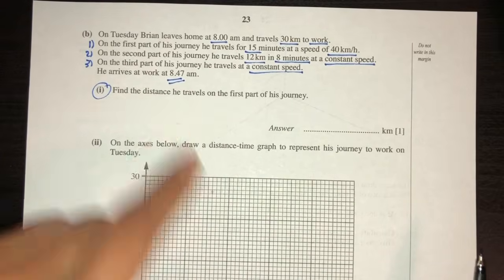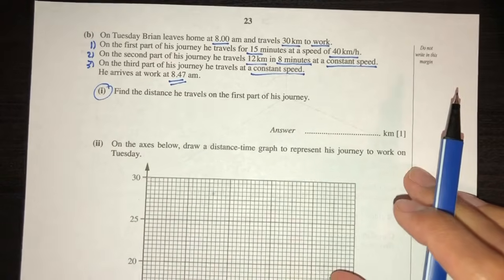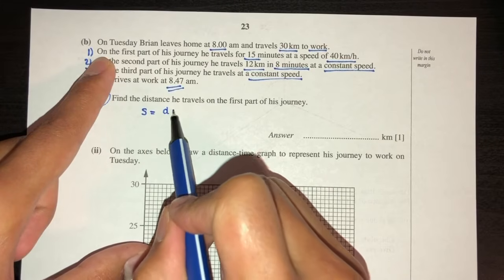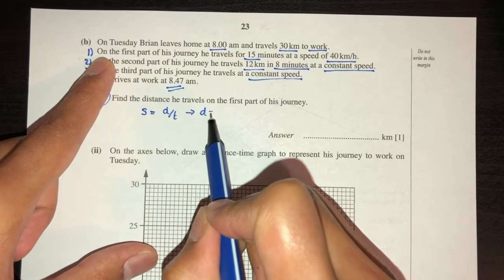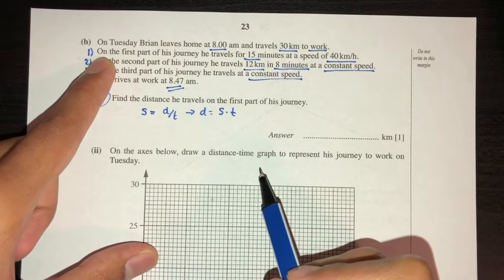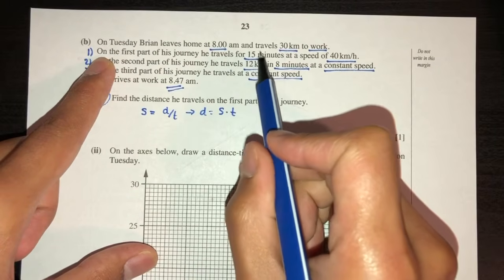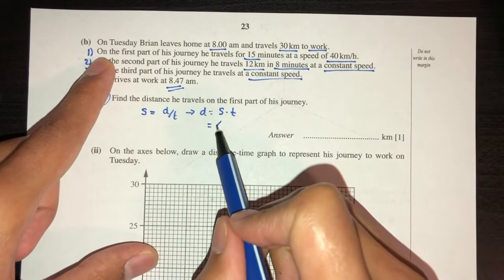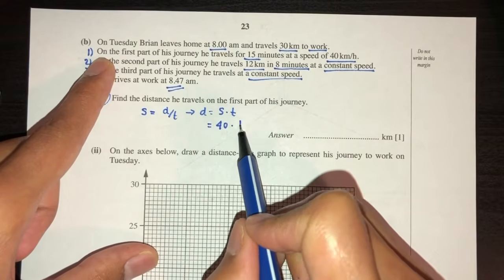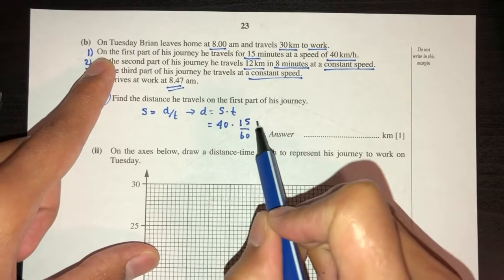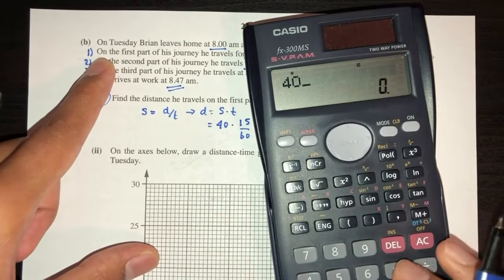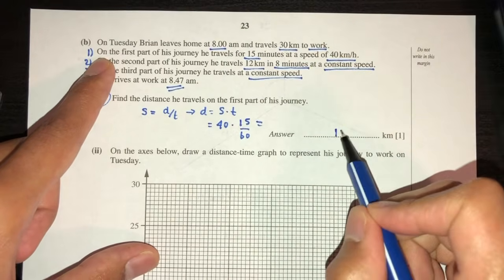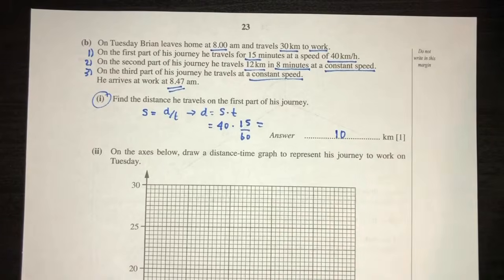So part 1, find the distance he travels on the first part of his journey. So distance, we have speed. Speed is equal to distance over time. So distance will be speed times time. So first part here, he travels for 15 minutes. So we have speed of 40. Time will be in terms of hours, so we have to do 15 divided by 60. That will be 40 times 15 over 60. That should be 10. He travels 10 km on the first part of his journey.